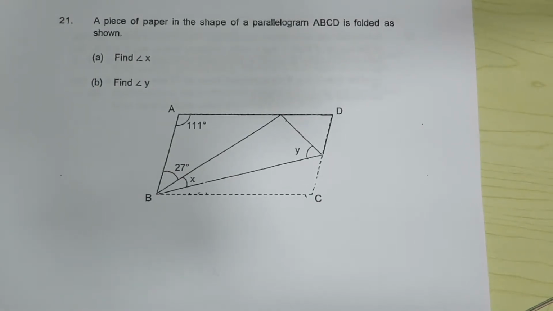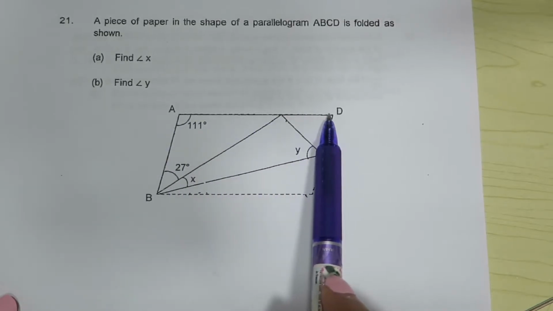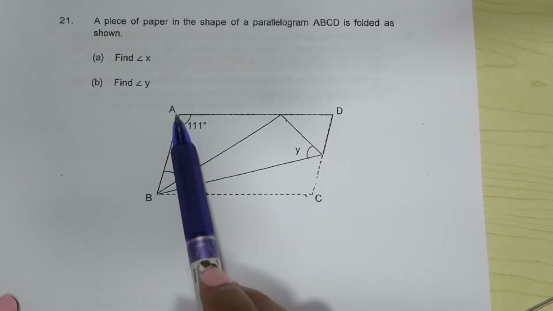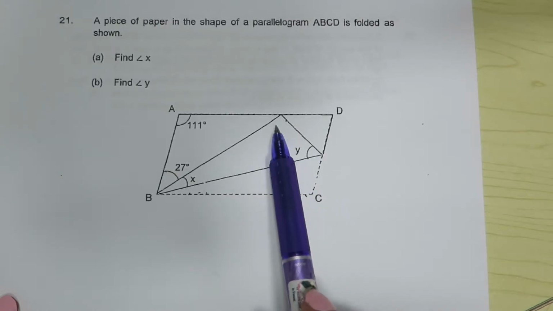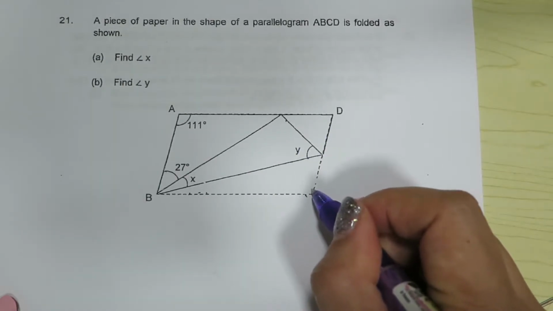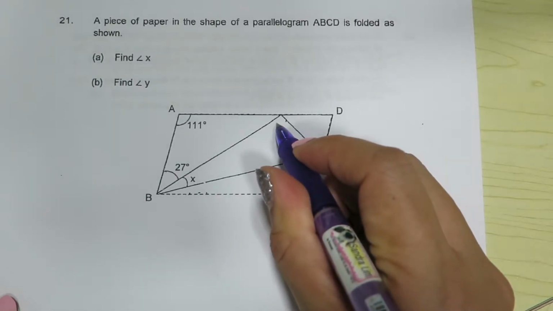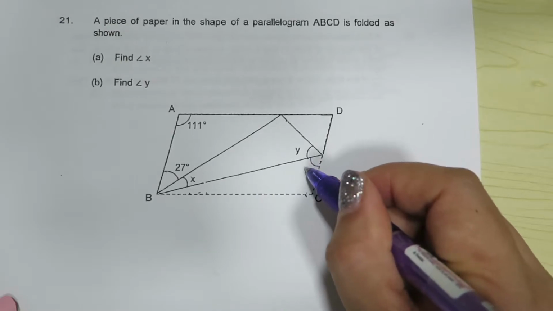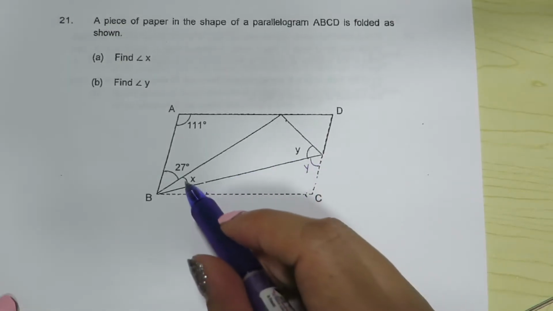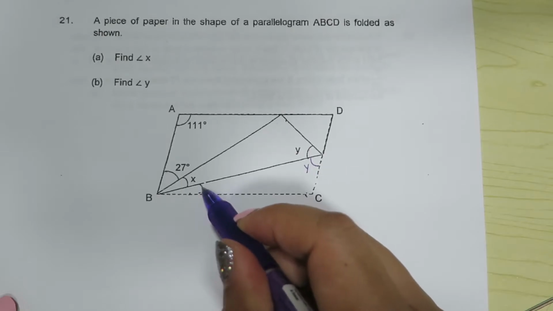Next, question 21, angles again. This is a parallelogram ABCD. A parallelogram means we have two pairs of parallel lines. Okay, so it's being folded. One thing to note, if it's being folded, this angle is the same as this angle. If this angle is y, this angle is y. If this angle is x, this angle is x.